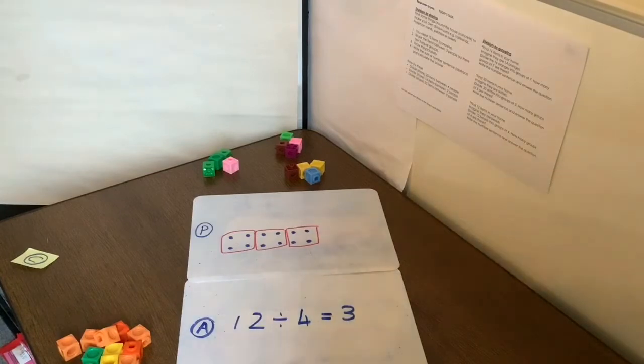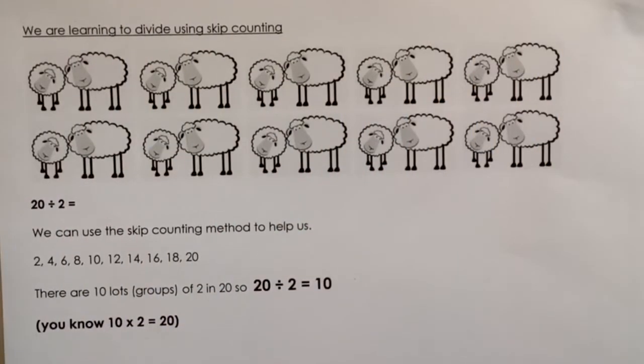And if you didn't, hopefully that's just helped show you. And you can always go back and try anything again. Let's move on with today's learning. We're going to look at how our skip counting knowledge from our multiplication could have helped us with this. You may have already done that.